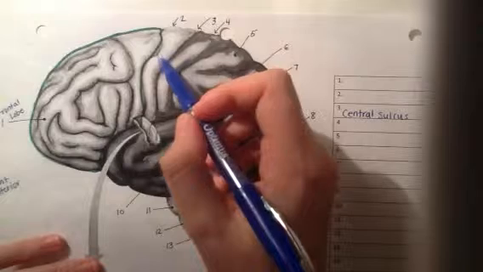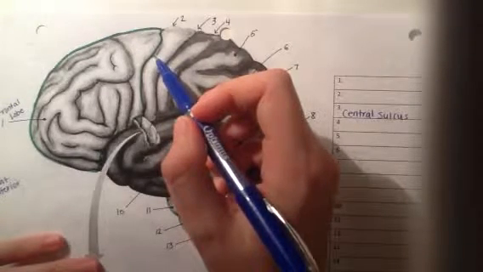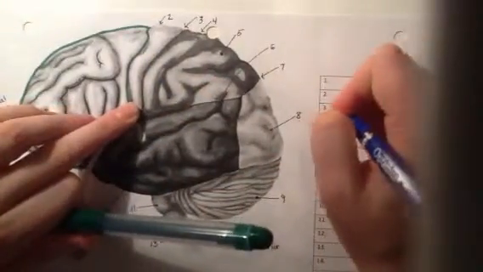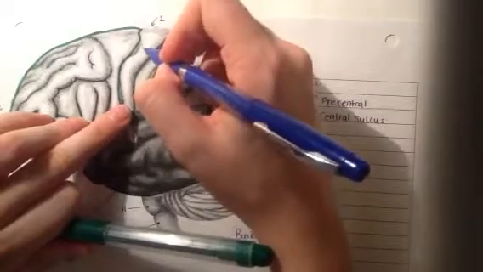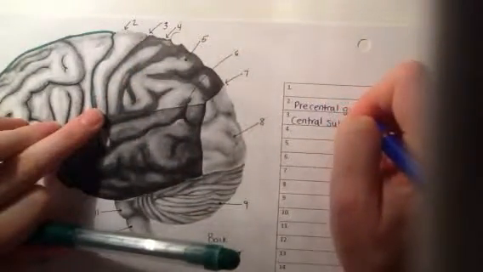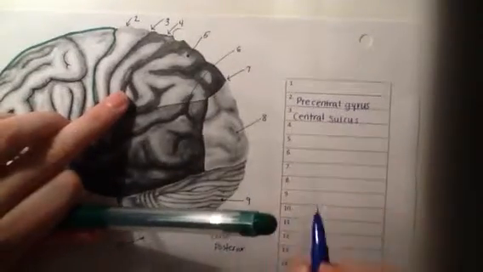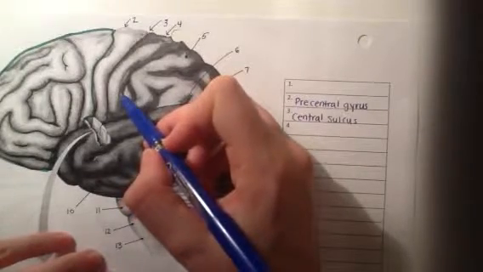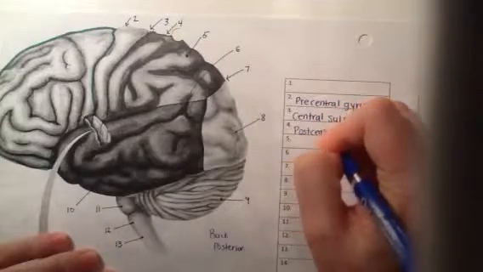If it comes before the central sulcus, our prefix for before is pre. So number 2 would be the pre-central, and since it is a bump, not a groove, it's called a gyrus. Then number 4 comes after the central sulcus. Our prefix for after is post. So that is the post central.